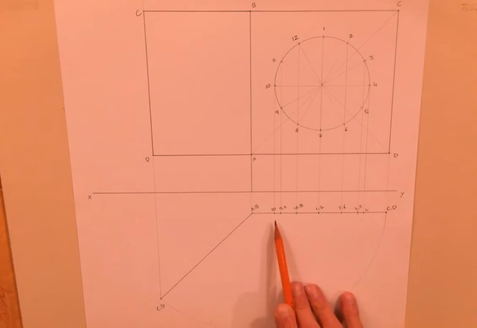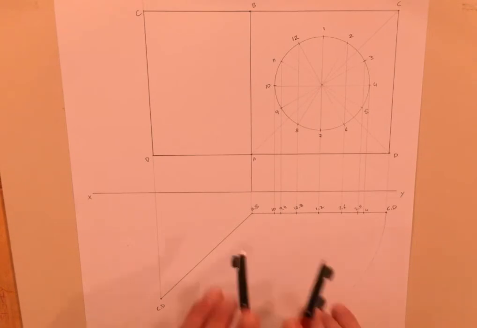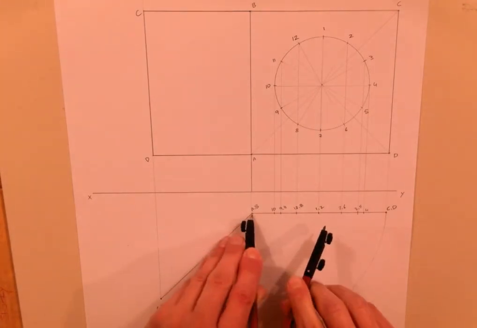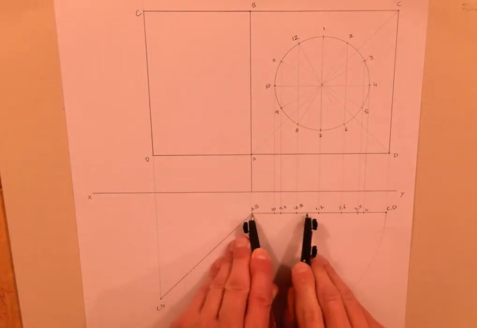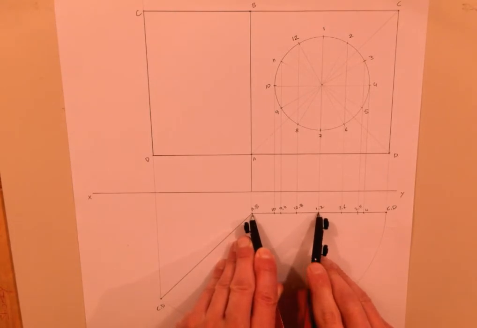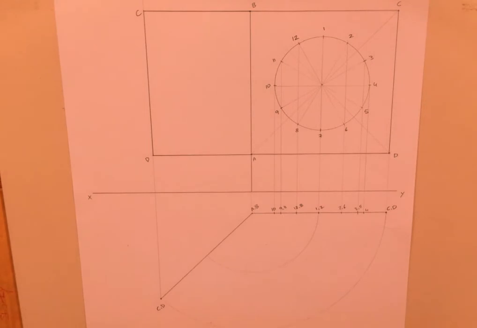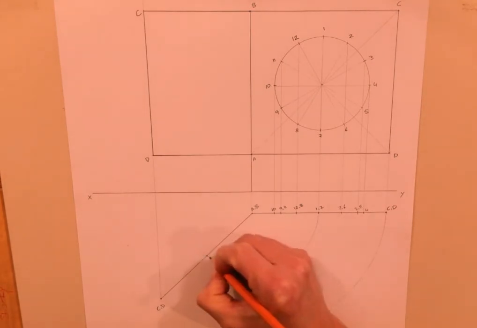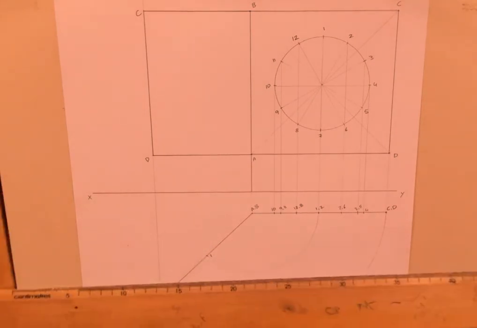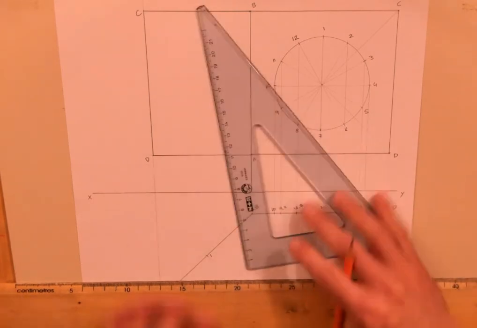We're doing the same process for moving each of these points. So I'll do point 1 first, then I'll do point 2, and then you can do them all the exact same. So again, compass point at the hinge, which is AB, stretch it out, point number 1. Rotate the point around to the new position. That gives me point 1. Bring it back up into elevation.